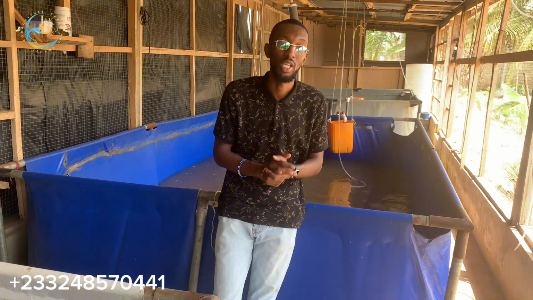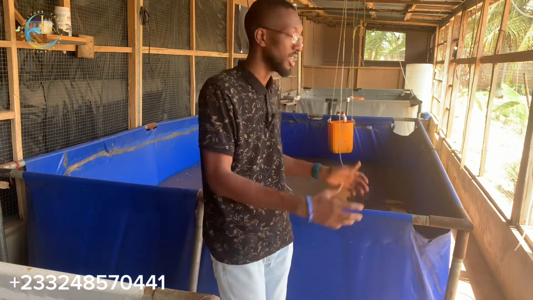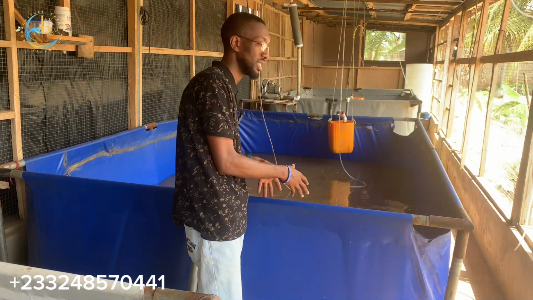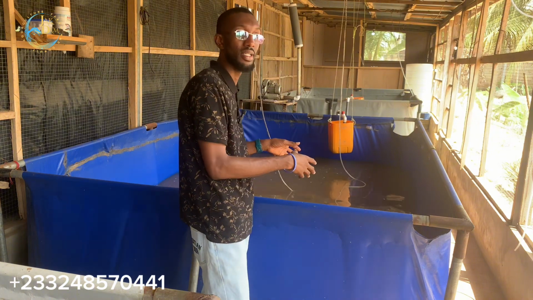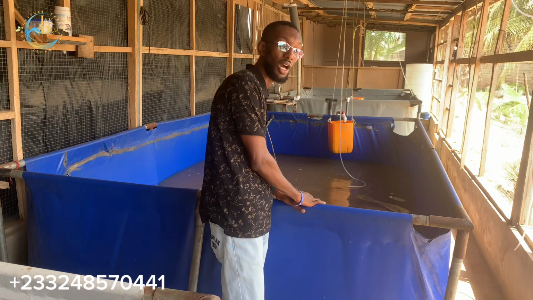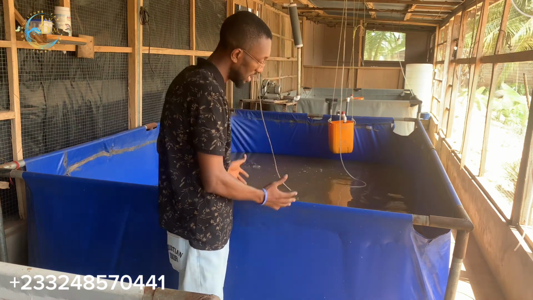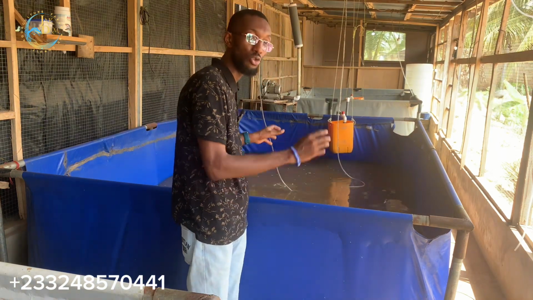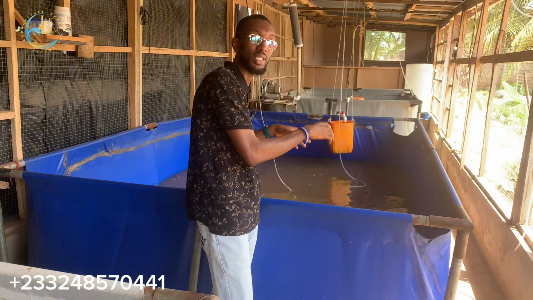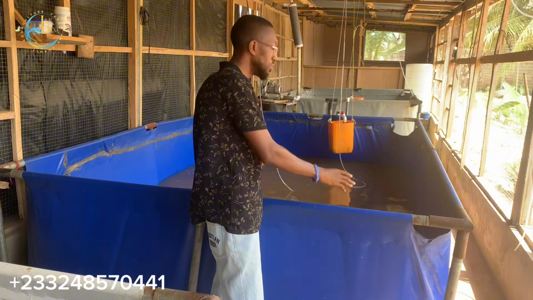So let's get straight to the basic components again. As you see here, we have our fish tank here. That is where the culturing is done. Our fish is being placed in. This is the first stage of our RAS system. Basically, the pond where you store your fish is the culturing system, the culturing chamber. That is where you keep your fish.